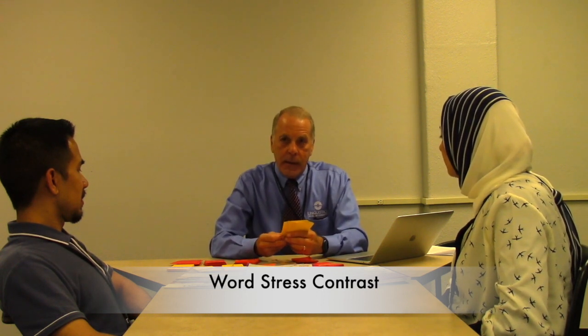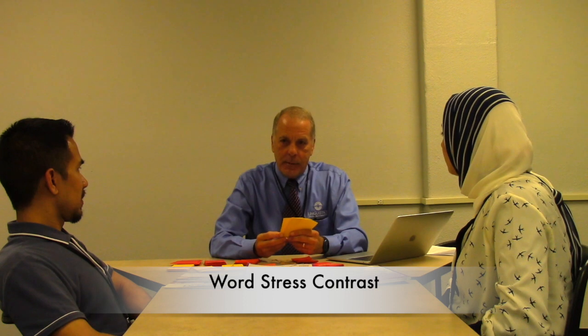Let's start with a fun contrast, which almost all students have trouble with. It's the word stress contrast between the noun compound and the noun with an adjectival modifier, like hot dog. This is a hot dog because it's hot outside, right? This, on the other hand, is a hot dog. Same vowels, same consonants, but a different word stress. And it makes all the difference in the world. One's a Frankfurter, one's an animal that you don't want to see suffer.